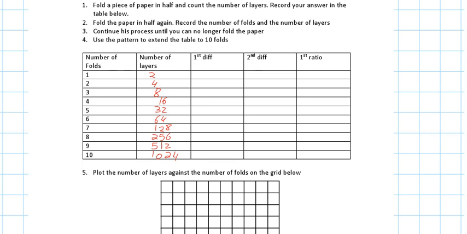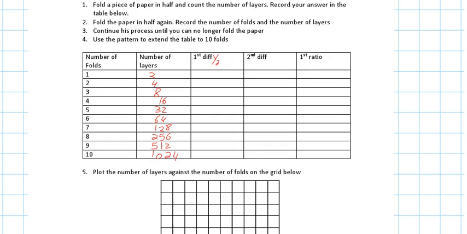Now, do you guys remember the first difference? Okay, what's the first difference? What do I do with the first difference? What does first difference mean? You subtract y2 minus y1, right? So you take your y values and you subtract y2 minus y1. Okay? So my y values are the number of layers.